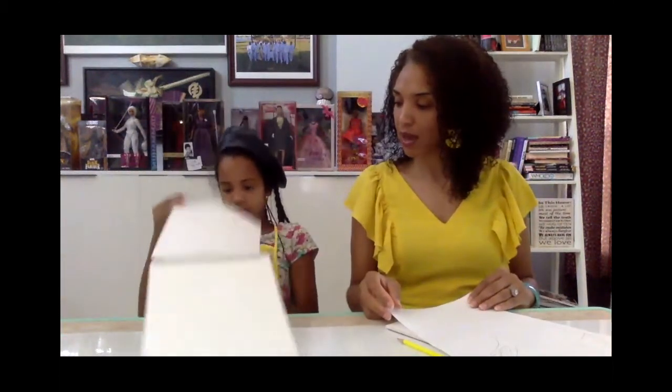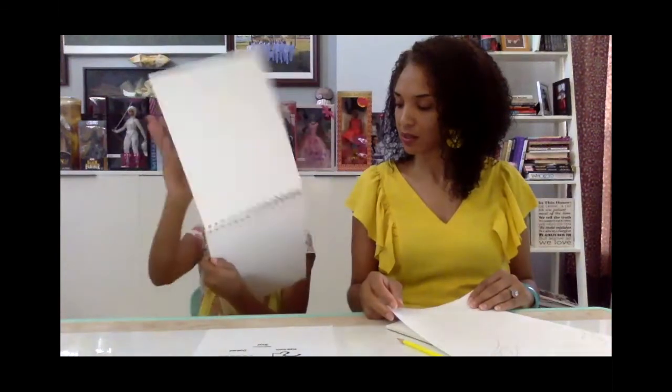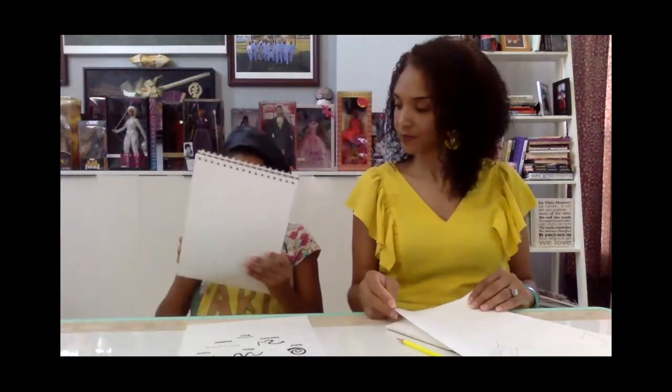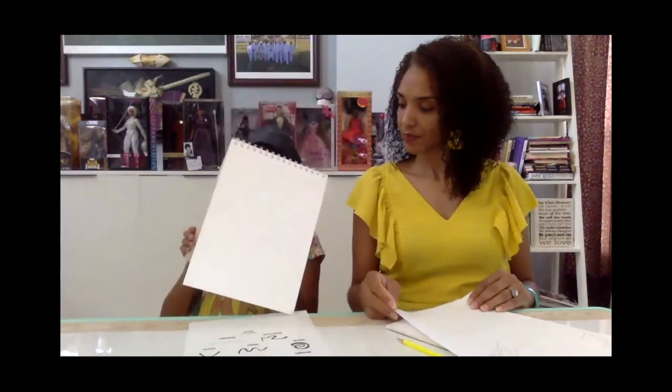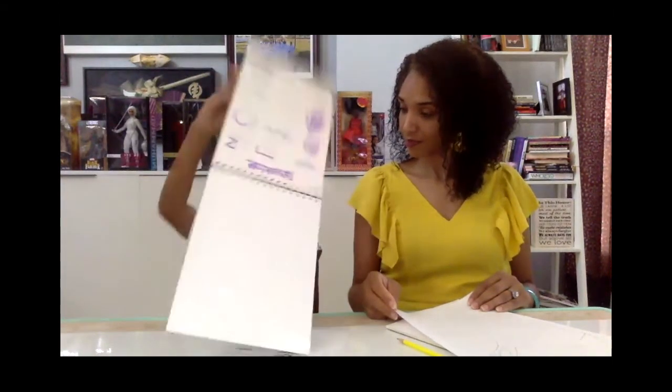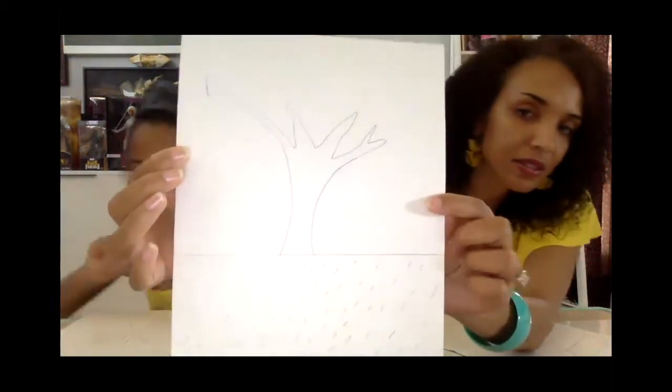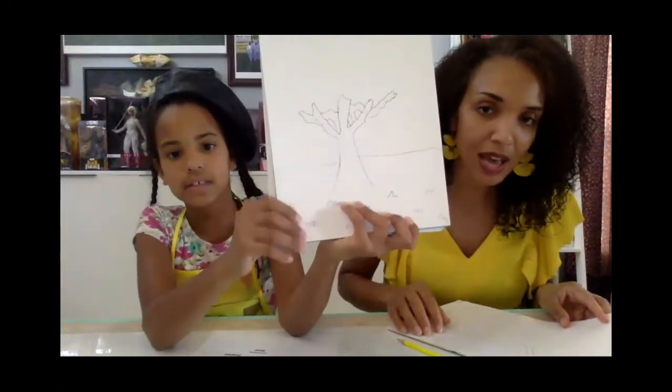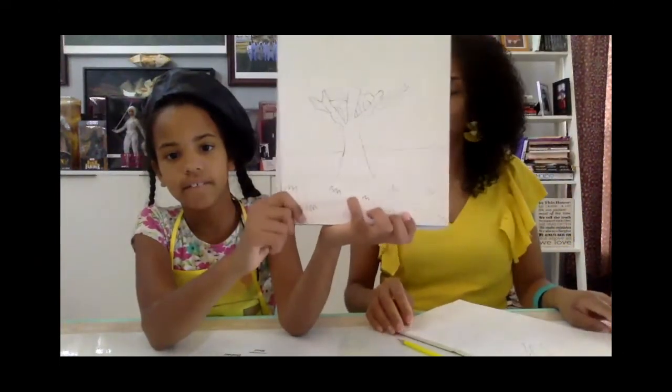Let's see if everyone has their work from last week. Do you have yours from last week? Yes. Okay. So every week we're going to add more to it. I have mine from last week, and it's just starting. This is mine. We were doing our lines, and now we're going to add shape, right? Yes. Okay.